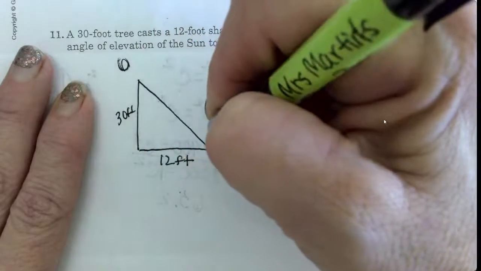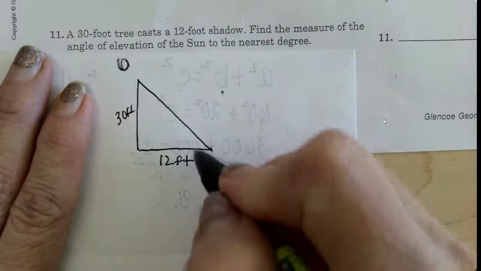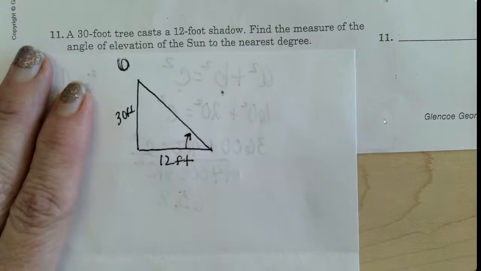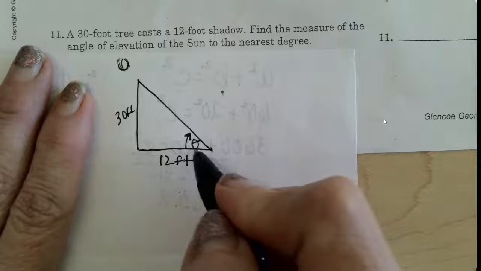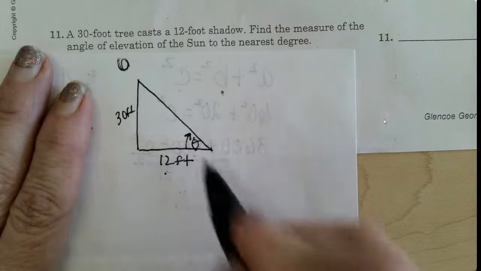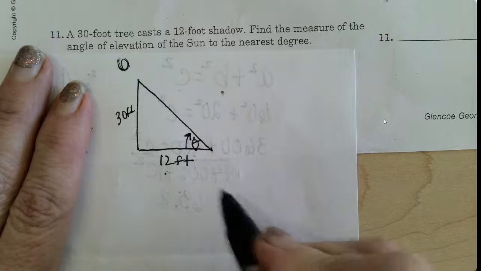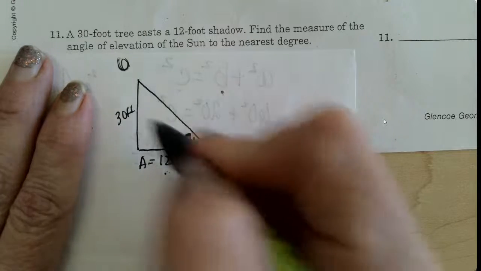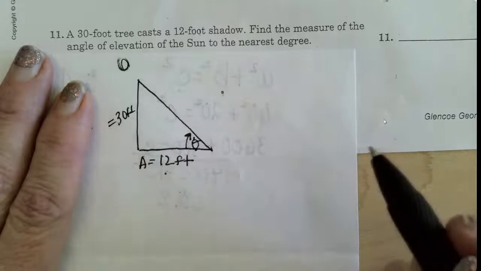So if we draw this connection here, angle of elevation is always going up from your horizontal, right? So we're looking for this angle right here. So if we're looking for this angle, what is this 12-foot side relative to that angle? Adjacent. What is this 30-foot side relative to that angle?